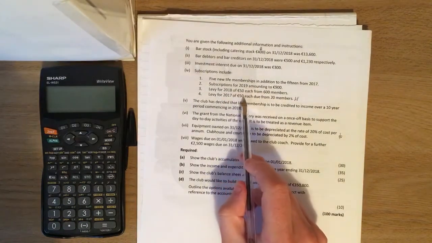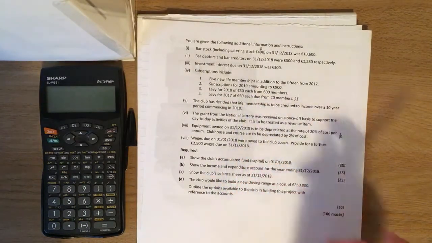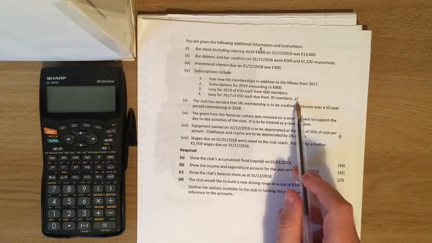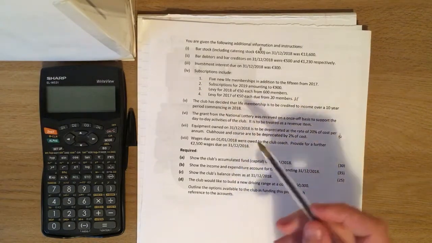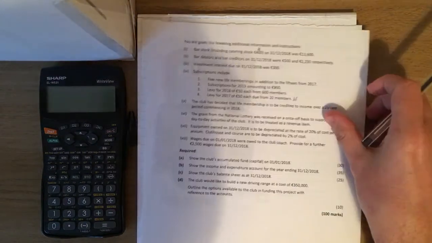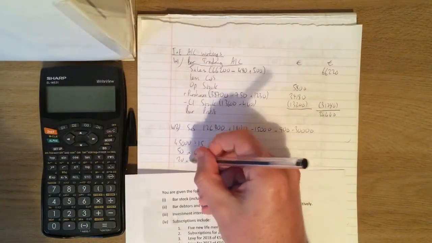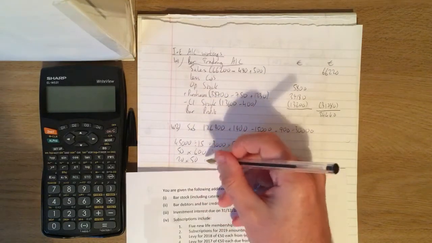Levy for 2017, €50 each due from 20 members. I put that in the accumulated fund because it was from 2017, but it needs to come out of subscriptions as well, so it's not in subscriptions. So 20 by 50 is 1,000.